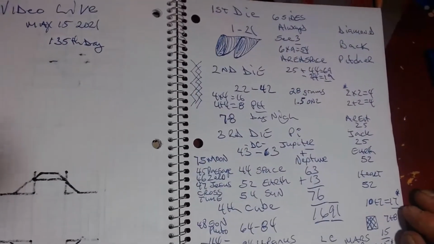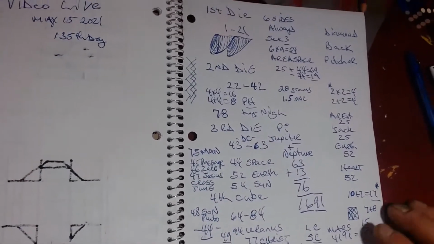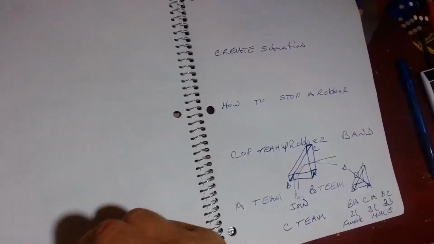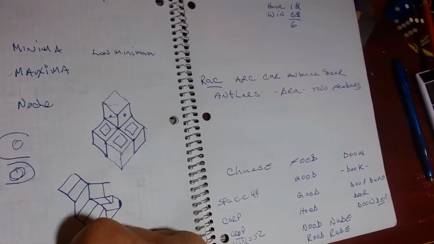There's a whole lot more. Trying to see where that other piece is. I think we're going to end the video at 59 minutes here.